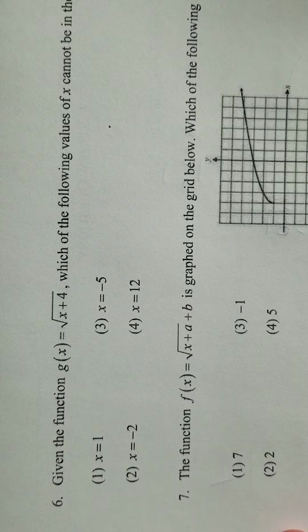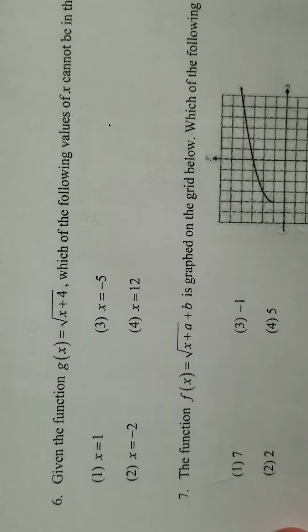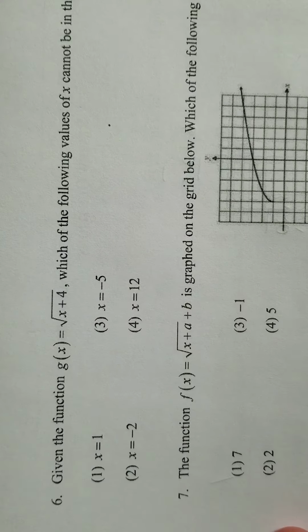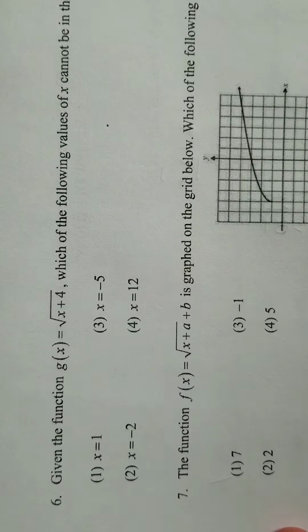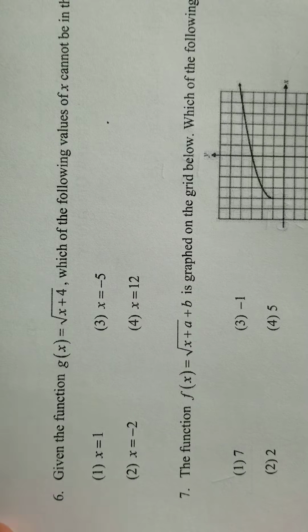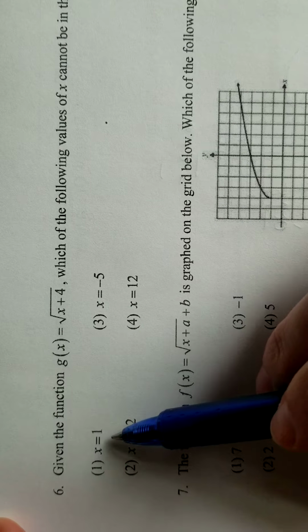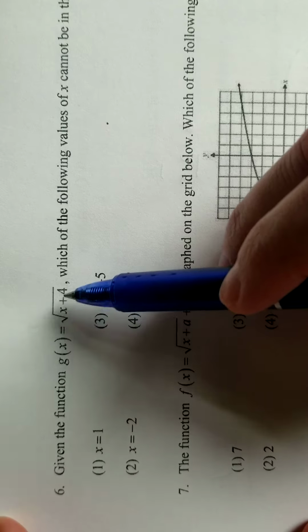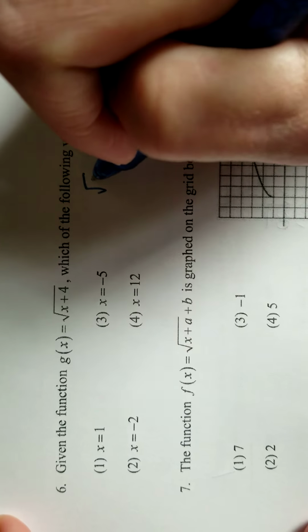Given the function g of x, the square root of x plus 4, which of the following values of x cannot be the domain of g? If we plug each one of these numbers in, if I plug in 1, 1 plus 4 gives me 5, and that gives me the square root of 5.